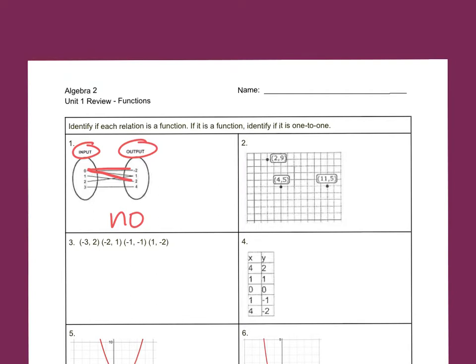Looking at number 2, is this one a function? Yes, it is a function, right? No x's repeat. Is it a one-to-one function though? No, because 4 and 11 both have an output of 5, or a birthday of 5. So that's going to be a no, it's not a one-to-one function.